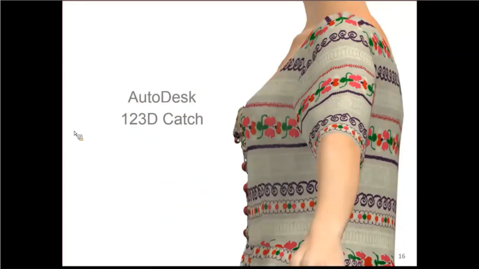And then this is an example of one of our vintage garments. But there are some interesting other applications you can use to help enhance your rendering. So in this case, we use an application that you can use on an iPhone or an iPad. It's from Autodesk, and it's called 123D Catch.